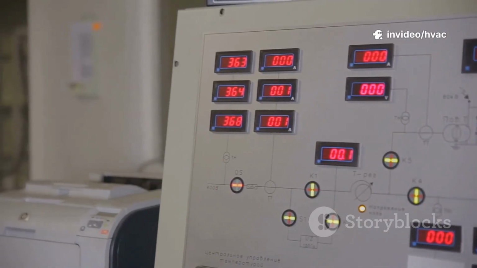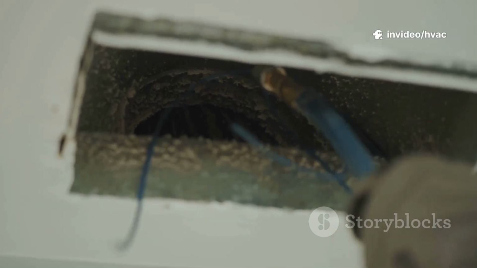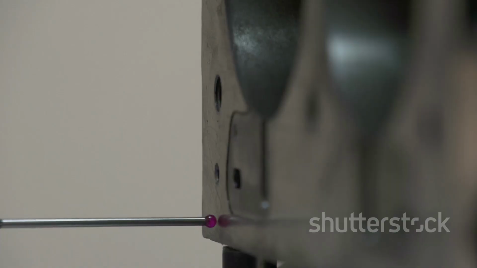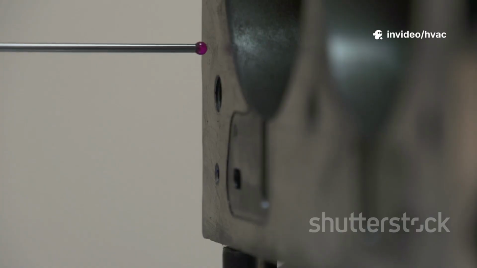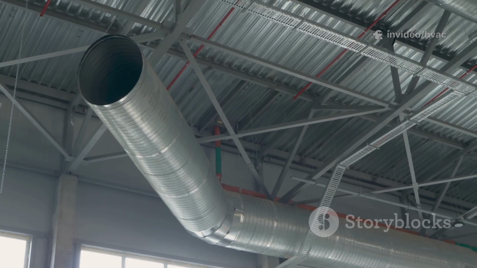Another type is the rigid rod averaging sensor. These are solid rods with multiple sensing elements embedded along their length. They're perfect for applications where a flexible sensor isn't practical, such as in smaller ducts, valve boxes, or where a straight installation is required. So, where do you mount these sensors?